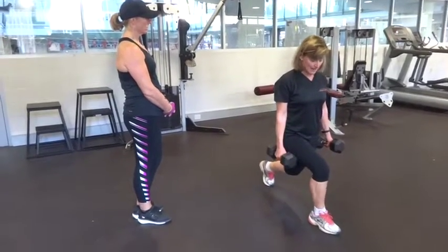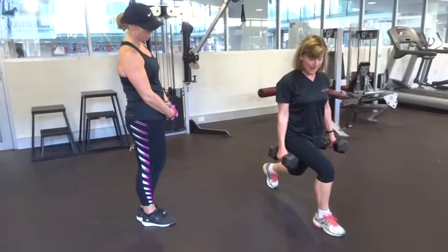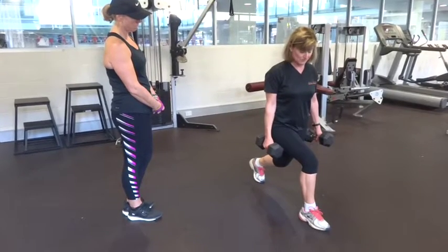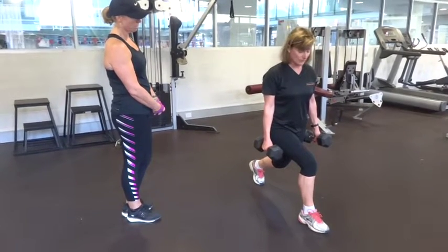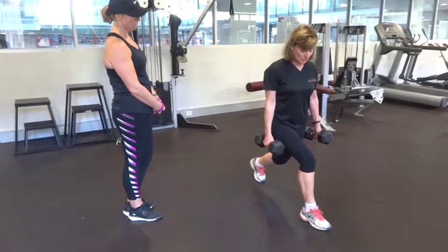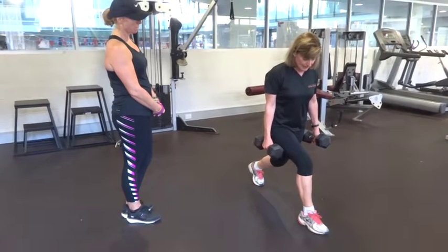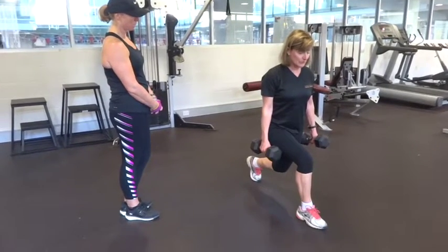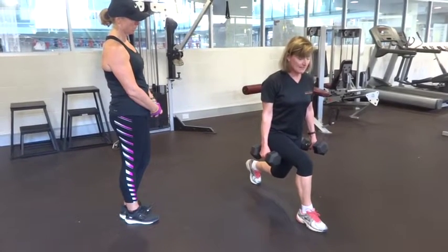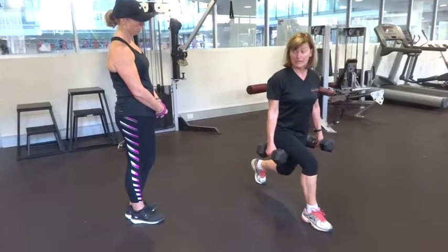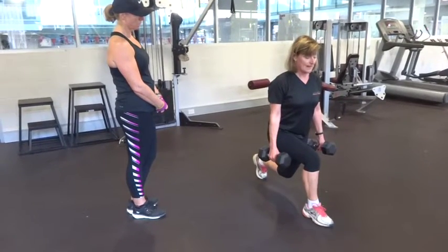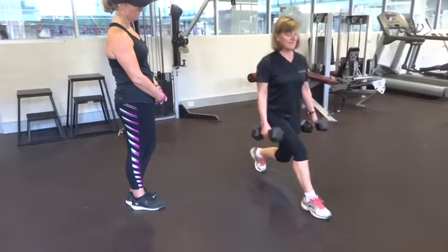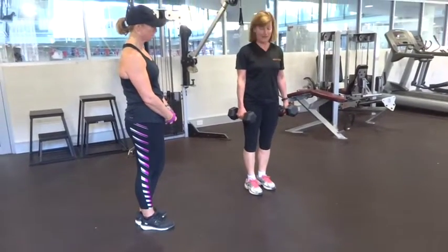Front thigh, parallel to the ground. Make sure your knee does not go over your toes, as this puts significant strain on your knee. Make sure your leg is tracking over your ankle. Your back leg balancing on the toes, knee bent. Make sure your back knee does not hit the ground. Inhale on the down and pushing off from your heel. Exhale on the way back.